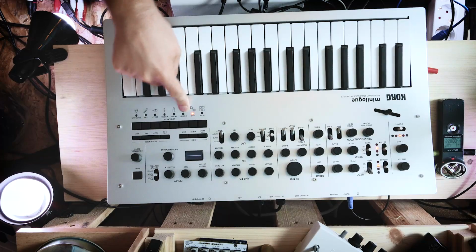The next one is Unison, which is basically the same, but not with 2 voices. It's just 1 voice, but you have these 4 oscillators that can detune and make the sound even bigger than the duo version.